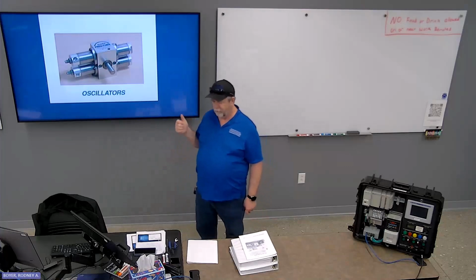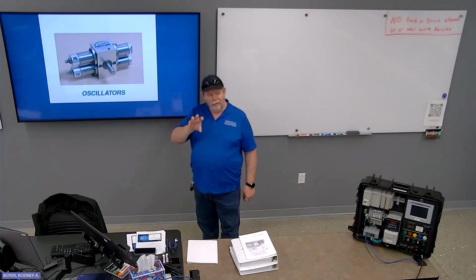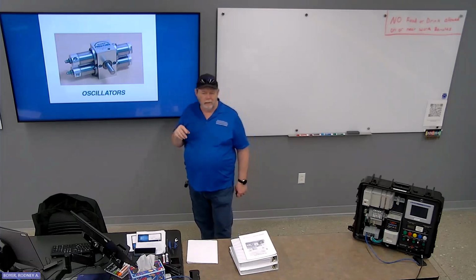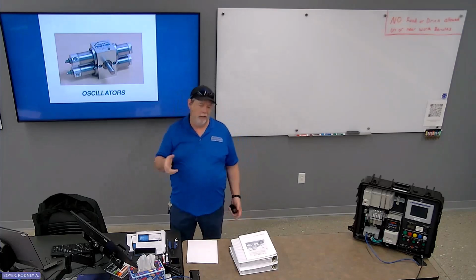Some of those have mechanical stops in them, so they only go 30 degrees, 45 degrees, 90 degrees. Most of them are unrestricted, though, and will go a full 180. If it went 360 degrees, it'd be a motor.